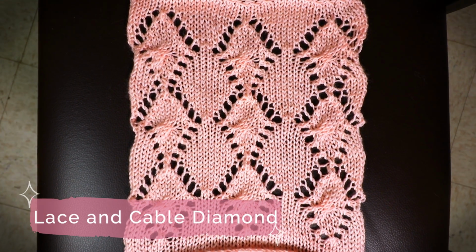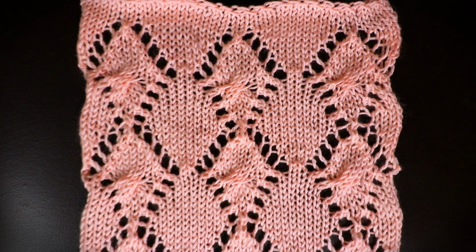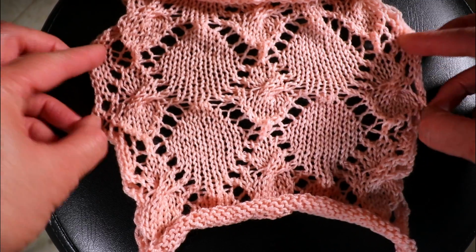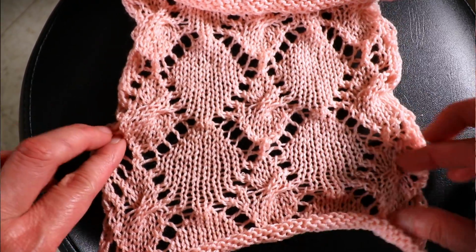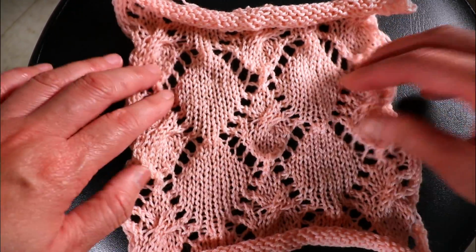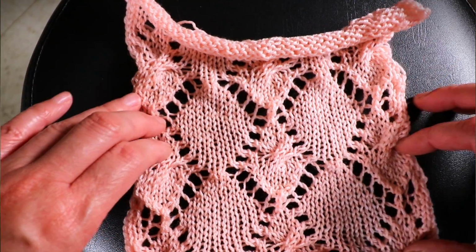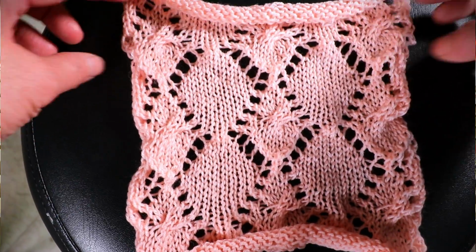Today I'm going to show you how I make a pattern motif using lace and cable. I find that cable and lace can create interesting design and interesting texture. So this is just one of my playing around, and you can modify it to make it wider or longer or repeat it to fit your own project.